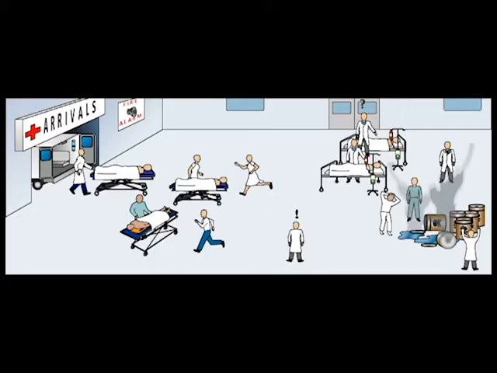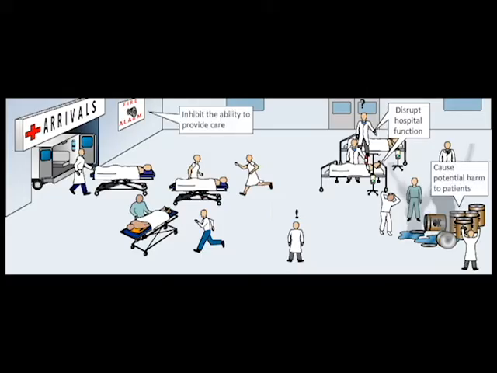For the purposes of this course, an emergency is defined as a sudden onset event that may disrupt the hospital's function, inhibit its ability to provide care, or cause potential harm to patients, staff, and visitors. It is this suddenness that requires an emergency response.